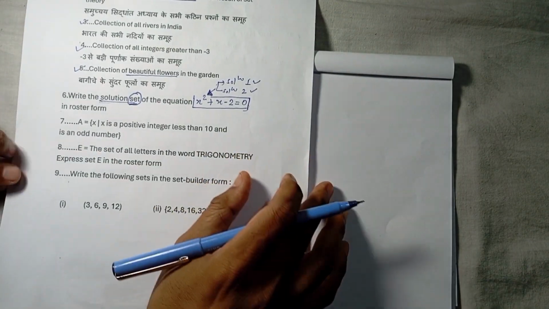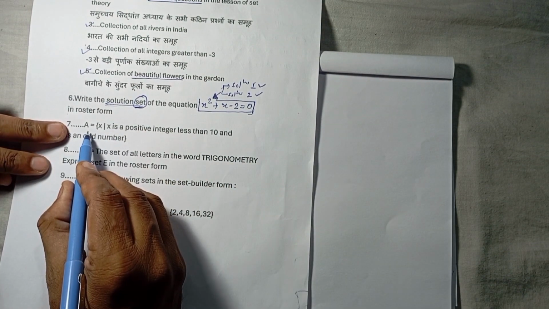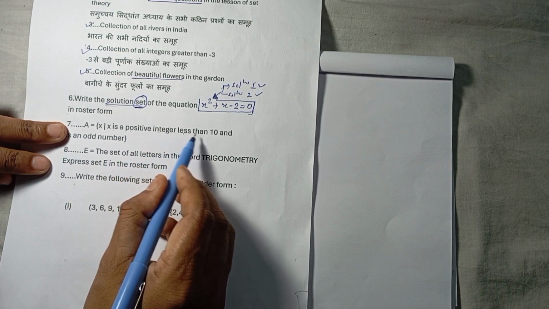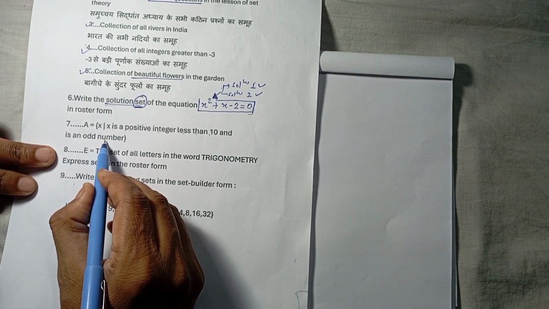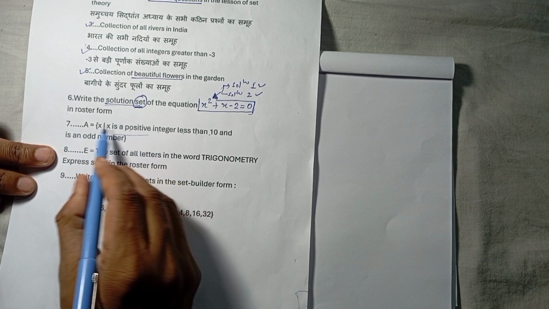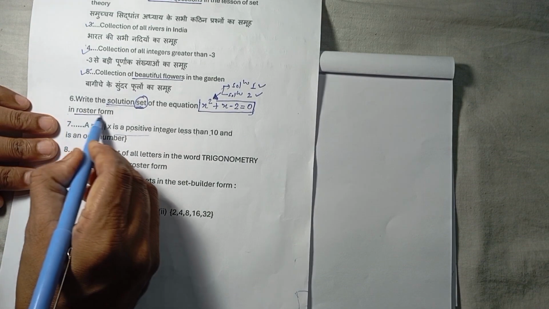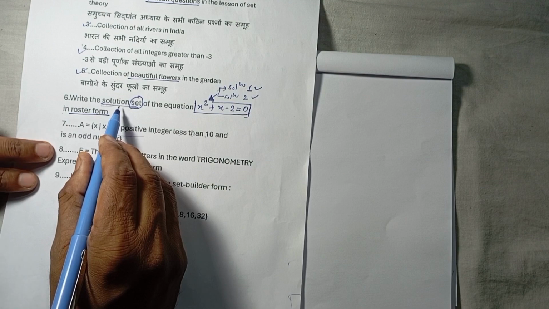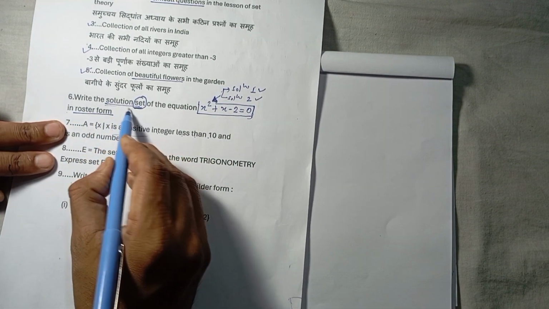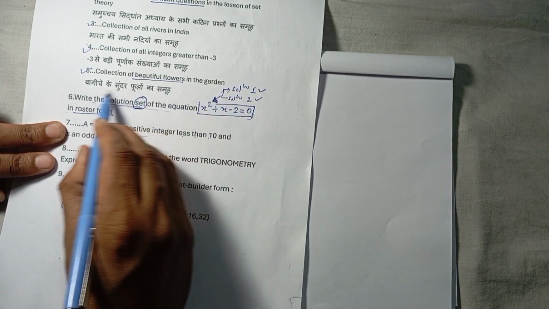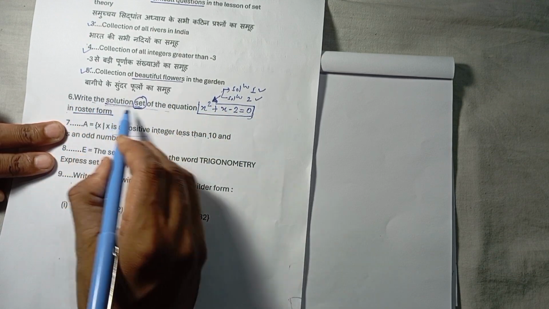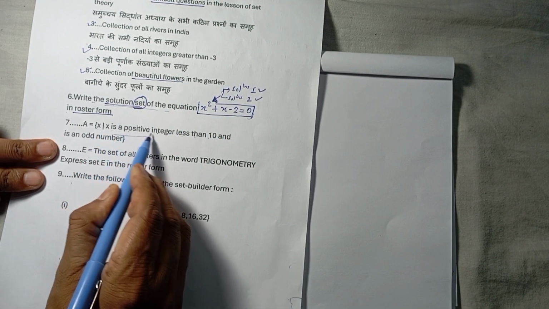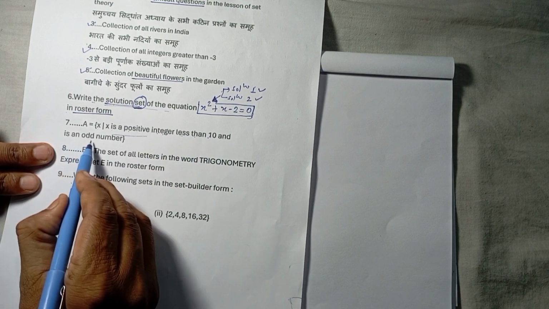Okay, now example number 7, set A is equal to x such that x is a positive integer less than 10 and is an odd number. We have to express this set in roster form. In example number 6, we have seen that we have to express a given set in roster form. In this case, the given set was given in the form of statement. So this was the statement form of set, and this x is such that x is a positive integer less than 10 and is an odd number.